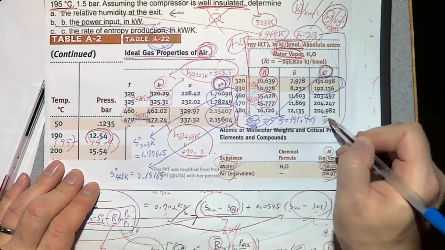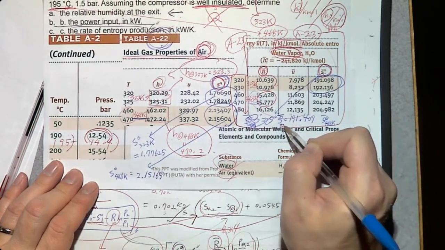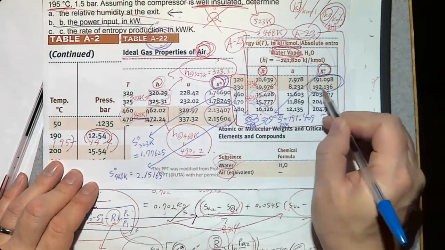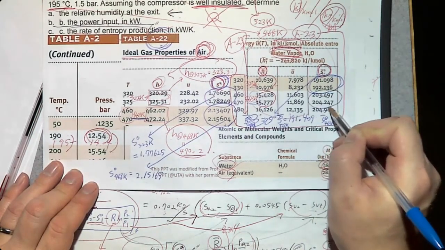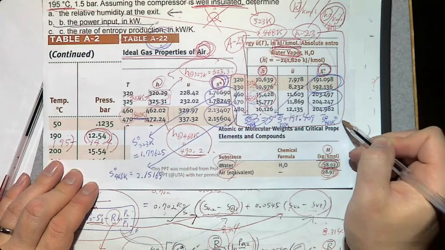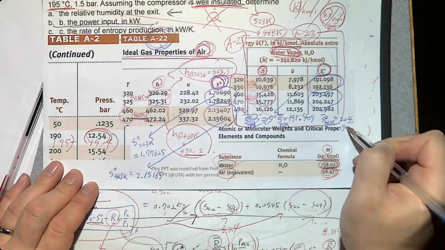S degree bar at 468 Kelvin, also a linear interpolation between these two numbers, is 204.097.